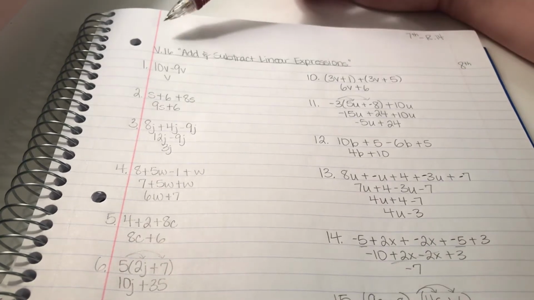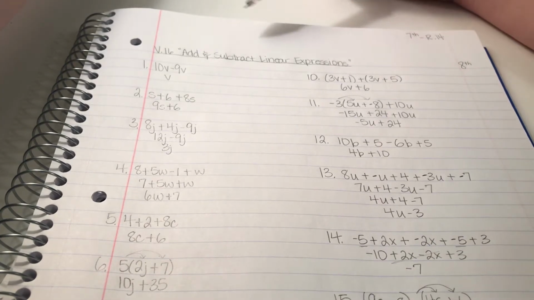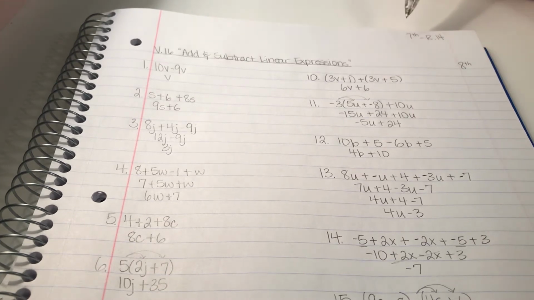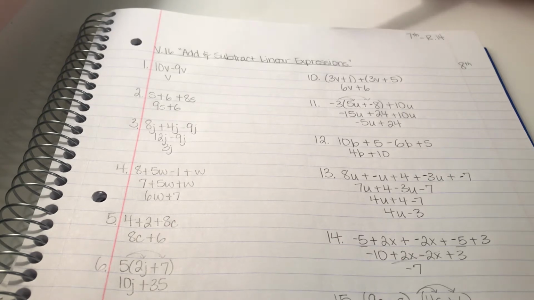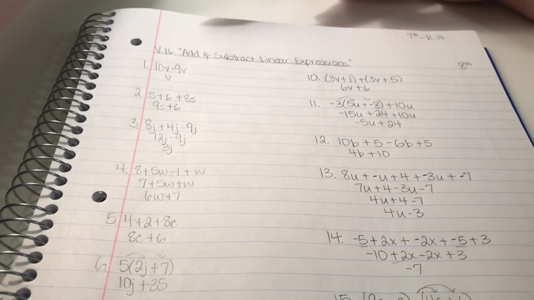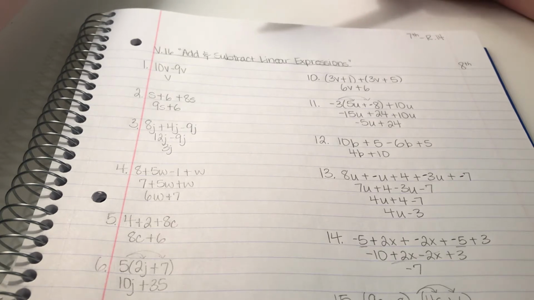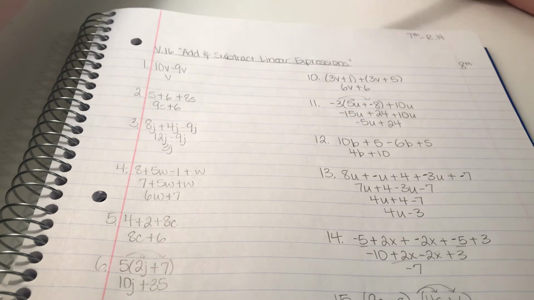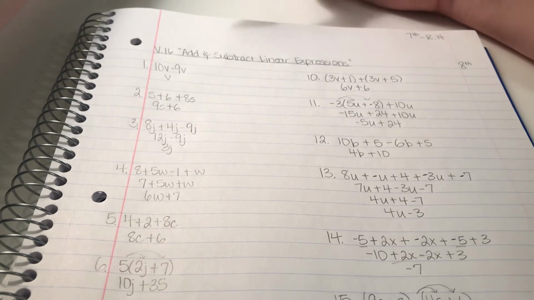This is a tutorial for V16, add and subtract linear expressions. This is for 8th grade, but for 7th grade, this is going to look like your R14 section. This is also going to feel a lot like the V15 section if you just watched that video. So I'm going to run through these just a little bit faster since you probably just finished your V15 section.